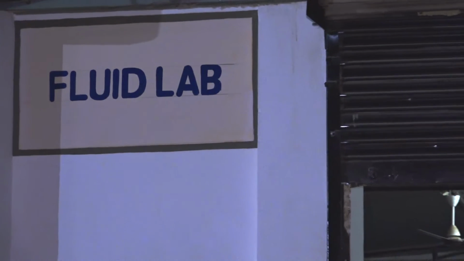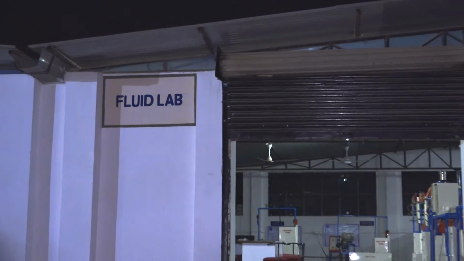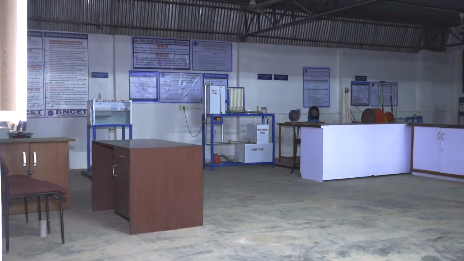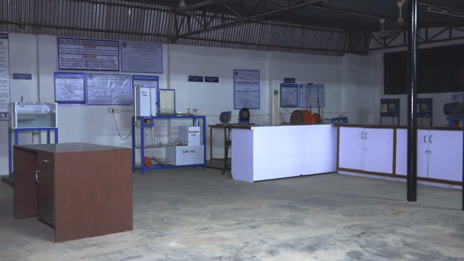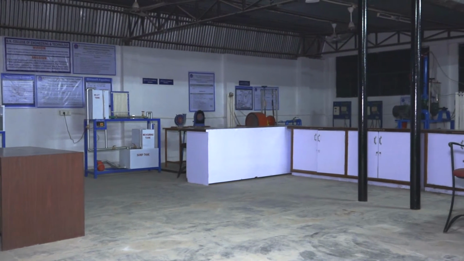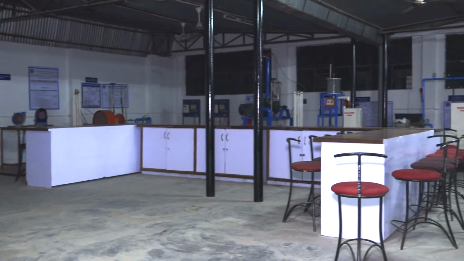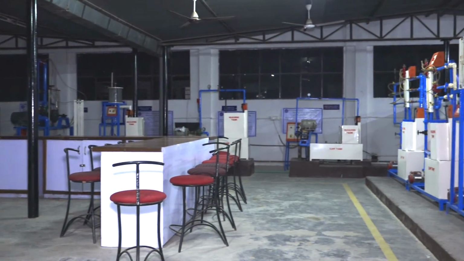This is the fluid lab. In this lab, we perform fluid mechanics and fluid machinery operations and experiments. Half of the lab is divided into fluid mechanics and the other part into fluid machineries. In this lab, we perform various experiments based on fluid mechanics and fluid machineries.